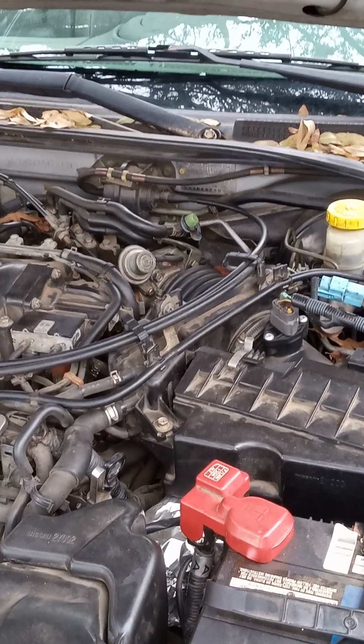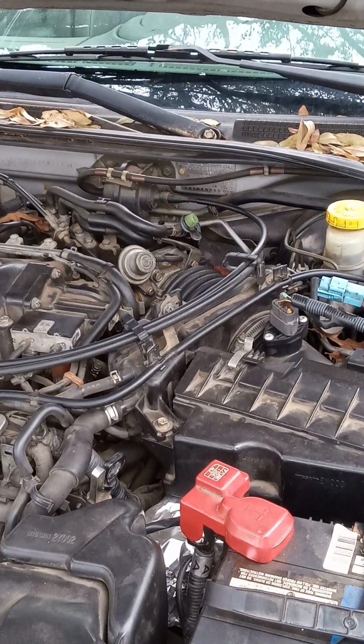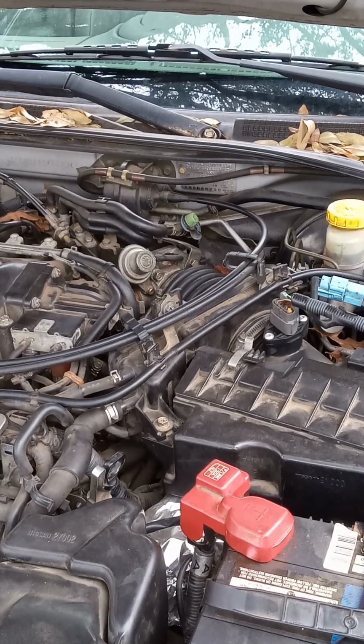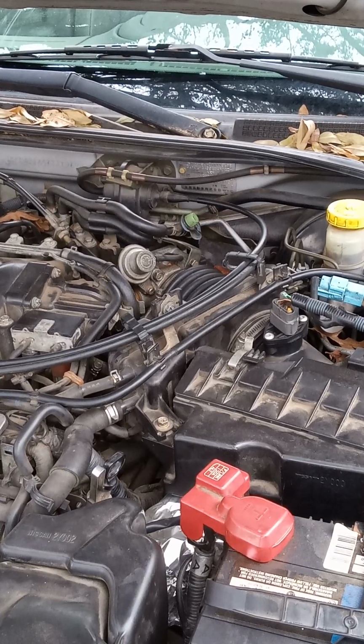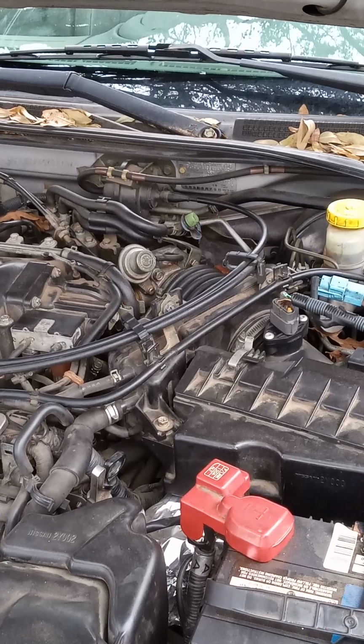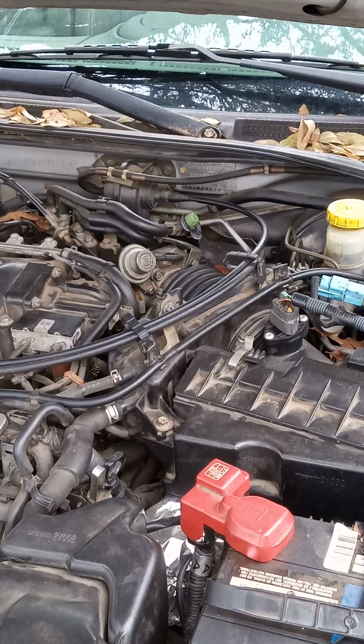When that washer goes bad, you're going to have to change it, because it attaches to the throttle body. If you don't change that, it's going to leak inside and short out the IAC. So you need to change the washer inside.